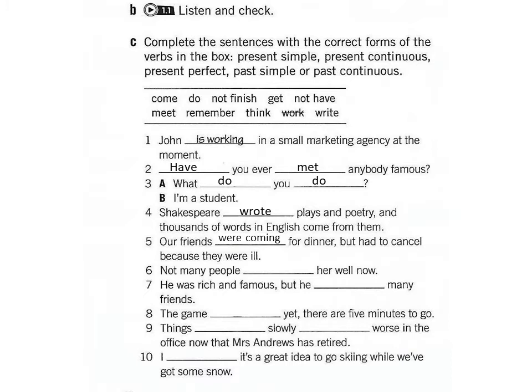Now, number 6. Not many people her well now. The keyword is now, so we know that we need to use the present simple. Not many people know her well now. Let's look at number 7.